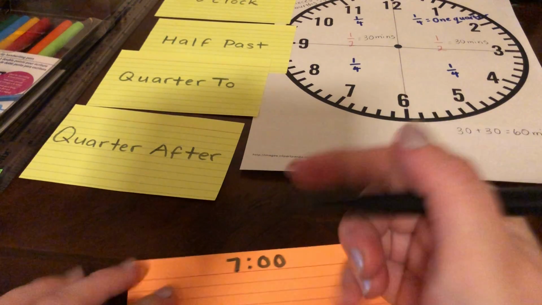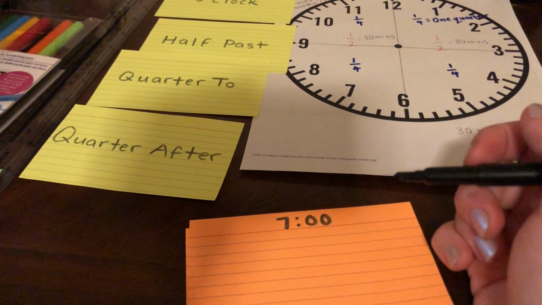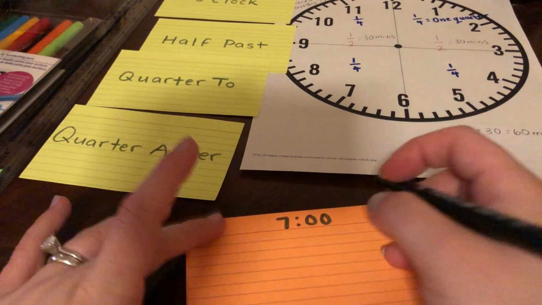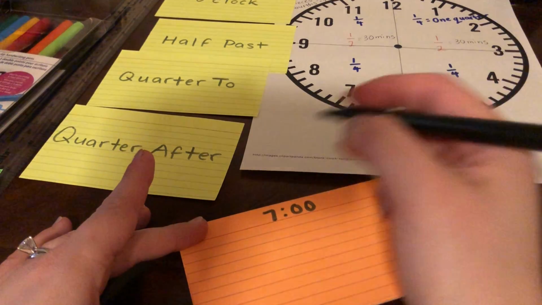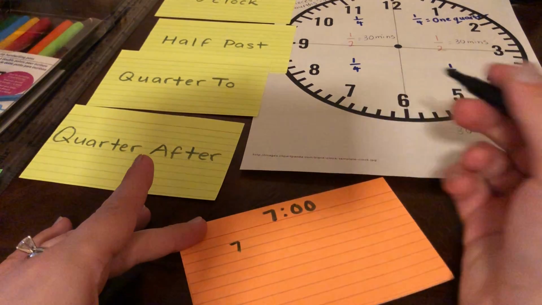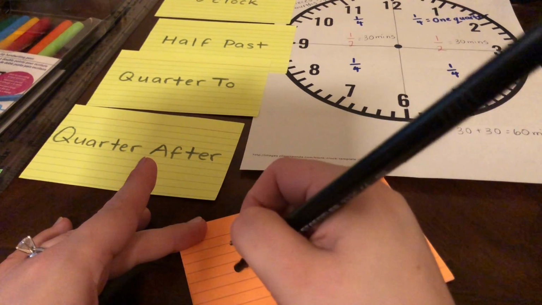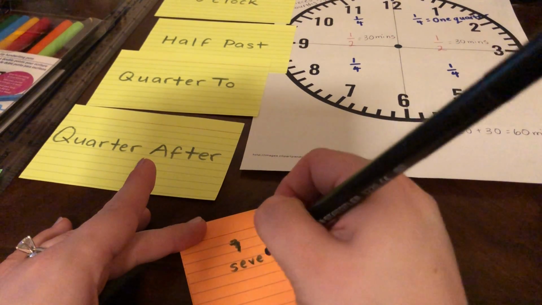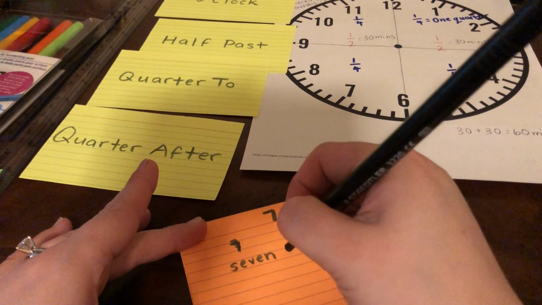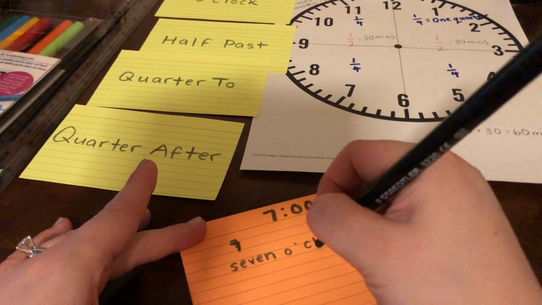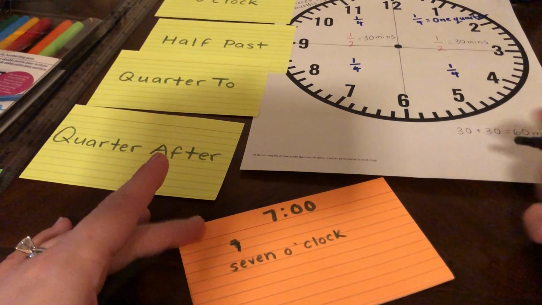Okay, so the second part of your activity, you might see something that looks like this. You're going to see a time written in digital time, and you're going to have to write it in word form. So this is 7 o'clock. I know this because no minutes have passed from 7. Oh, I forgot to write in word form. So I'm going to write 7 written out completely. 7 o'clock. All right.